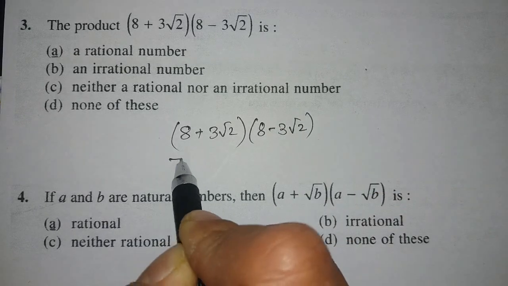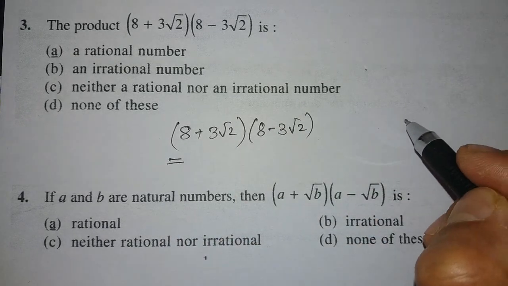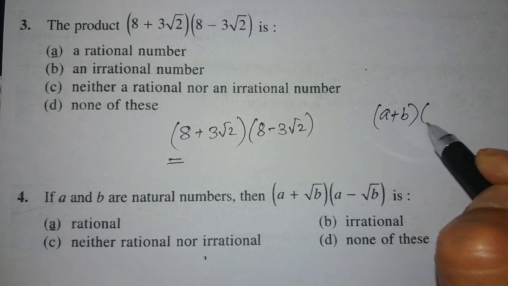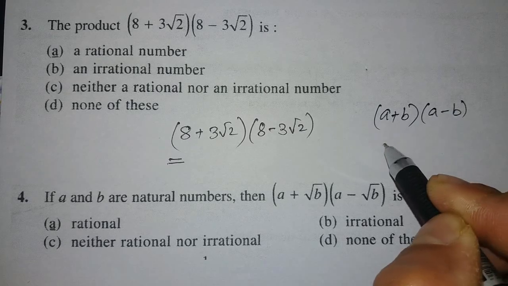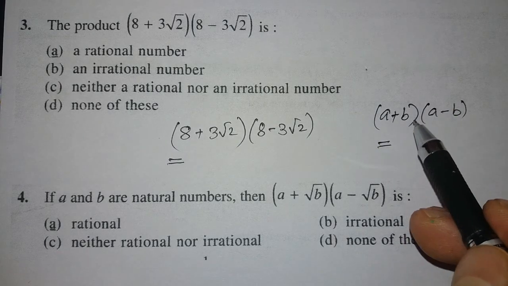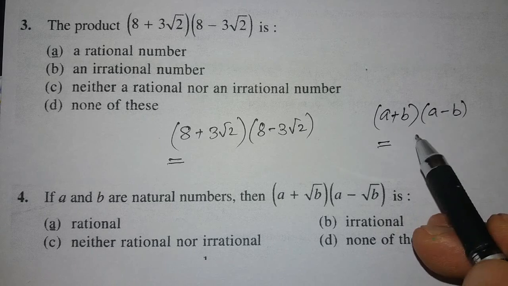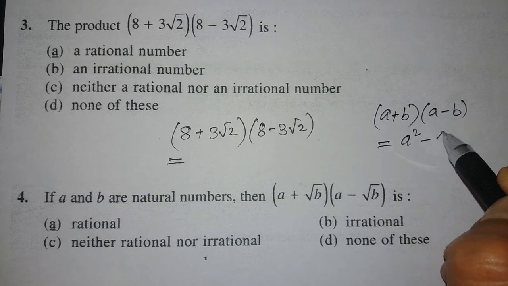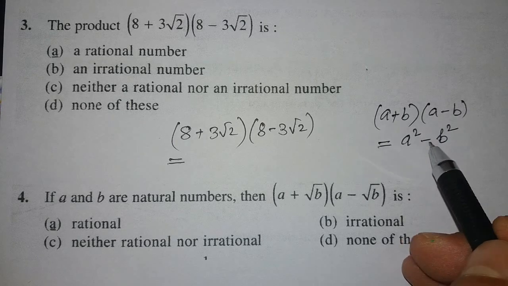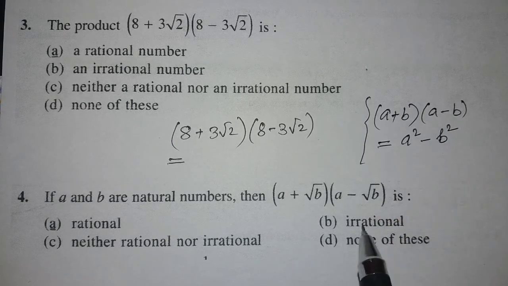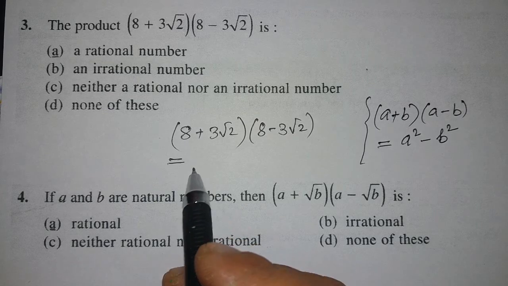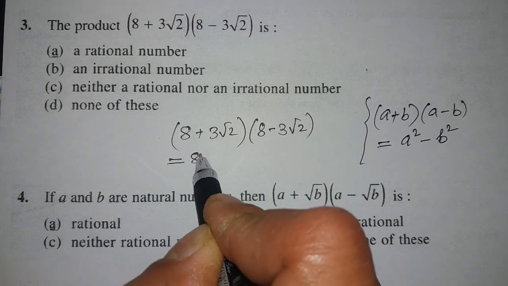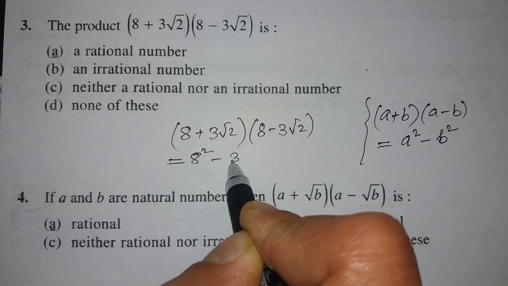Now in this case I'm going to use a shortcut, and you have to recall this: a plus b, a minus b. If you get this type of multiplication of numbers, then you will always use this formula. This is the shortcut of multiplication. So a square minus b square, this is the formula that you have been learning from the lower classes. Now a plus b, a minus b is a square minus b square.